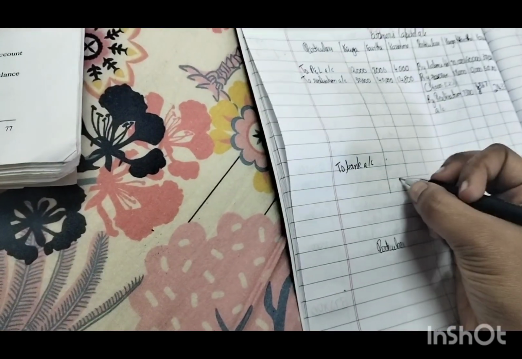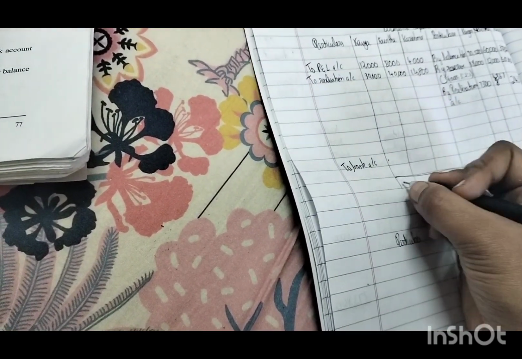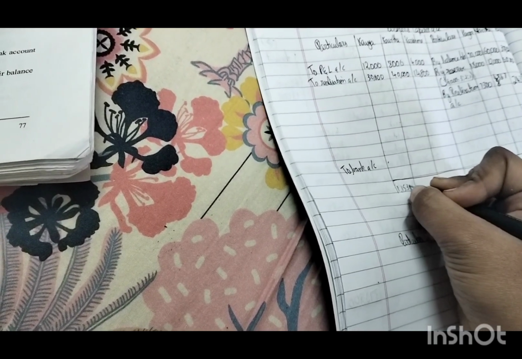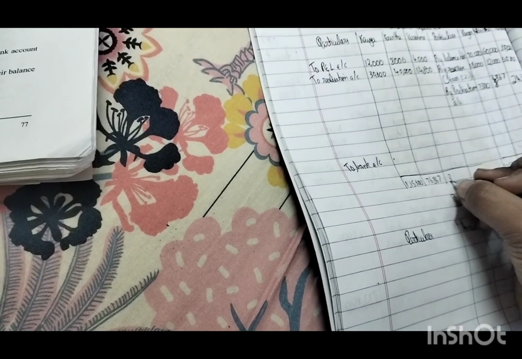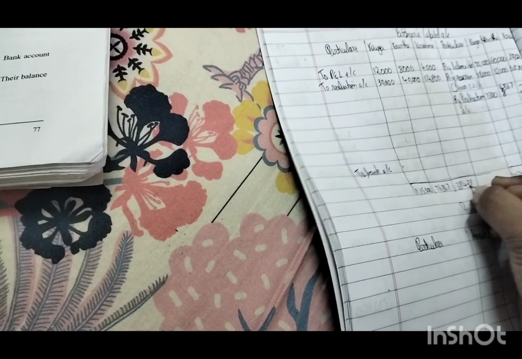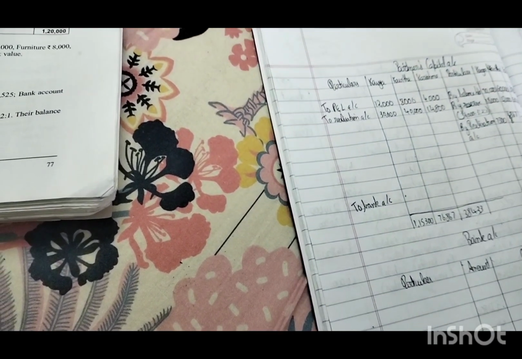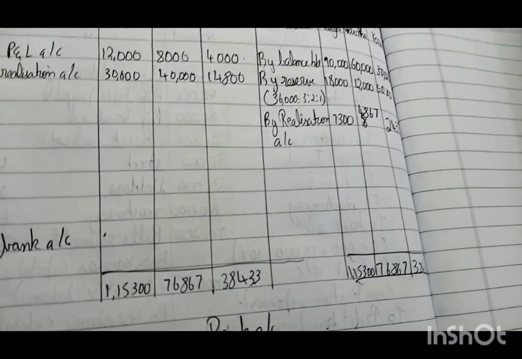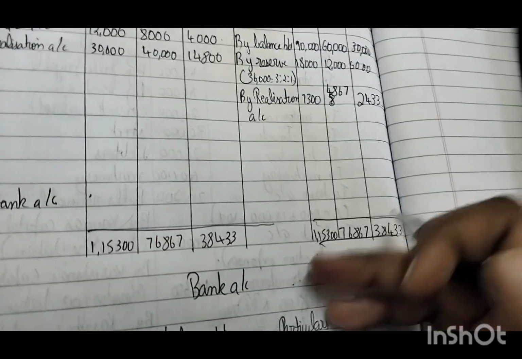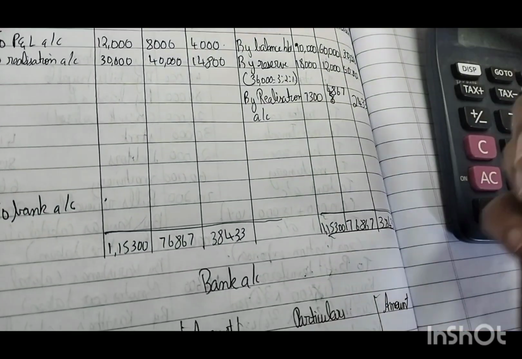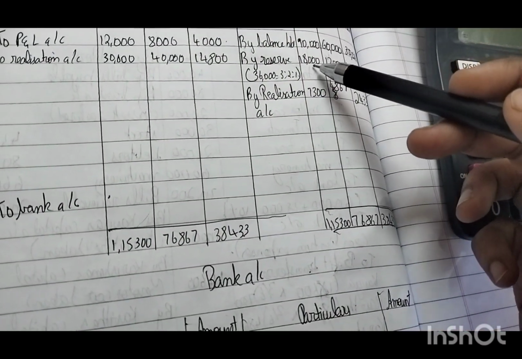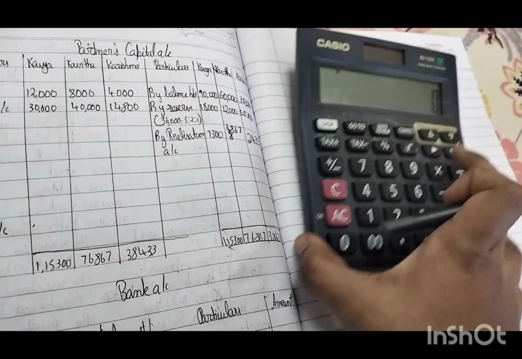Okay, write the same here as well: 1,15,300, 76,867, 38,433. Okay, if you have a doubt on how to calculate the balancing figure, I'll just show you one, for Kavya. So you just add all these. Okay, you add 90,000, 18,000 and 7,300 on the calculator.